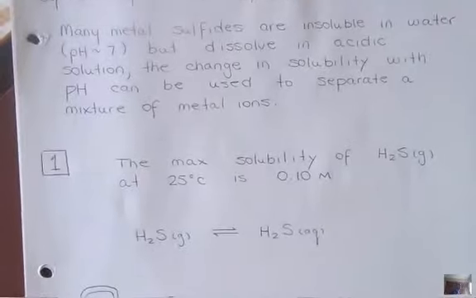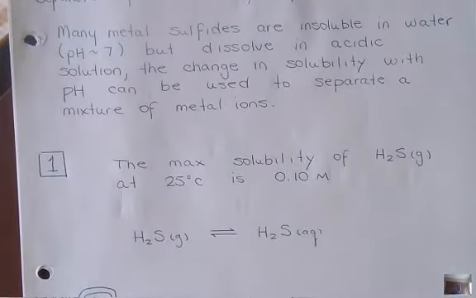Okay, so let's take a look at this. What you could do is bubble H2S solution, and this is something they do at the water treatment plant. This is one very useful way to get the metals out of the water before they recycle it and put it back into the rivers. The maximum solubility of H2S at 25 degrees is 0.1 molar.